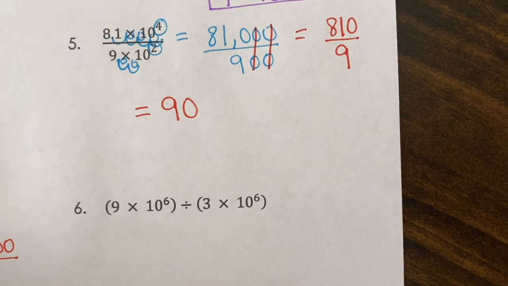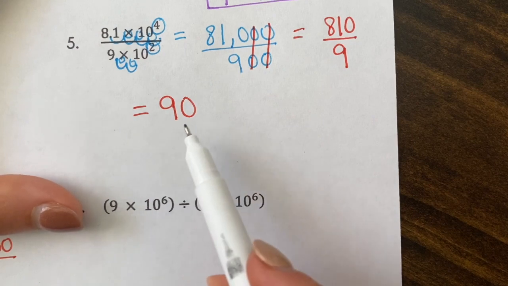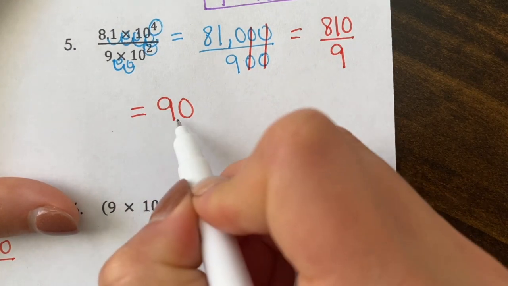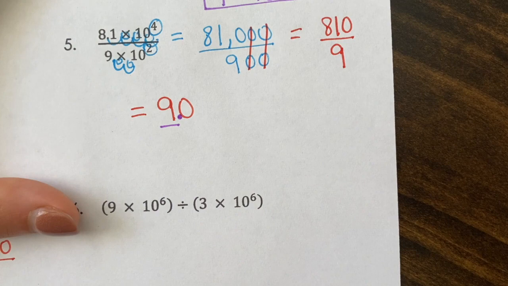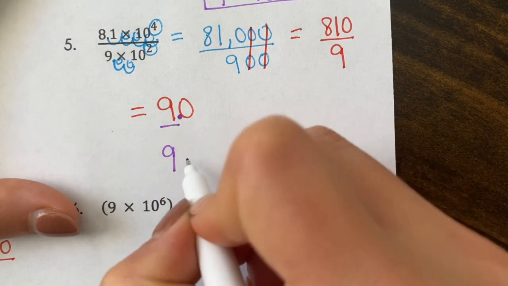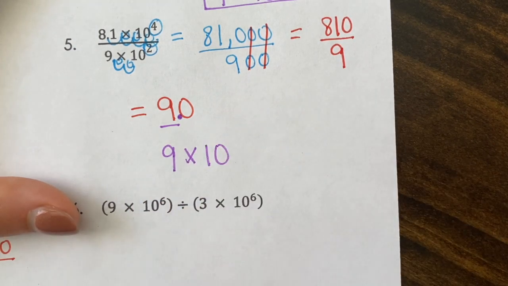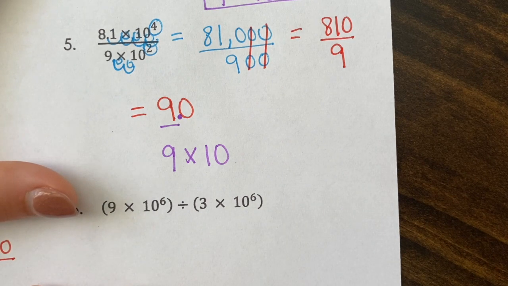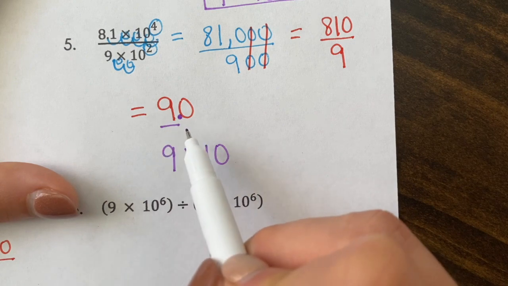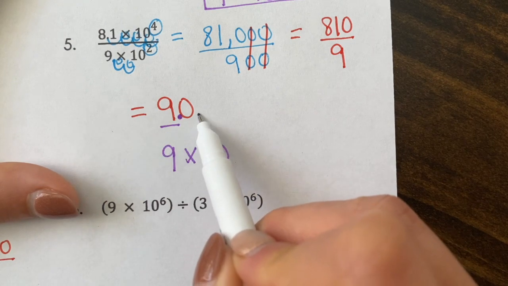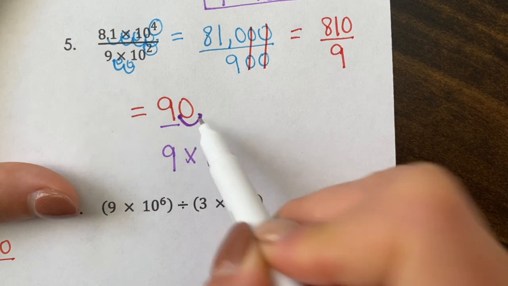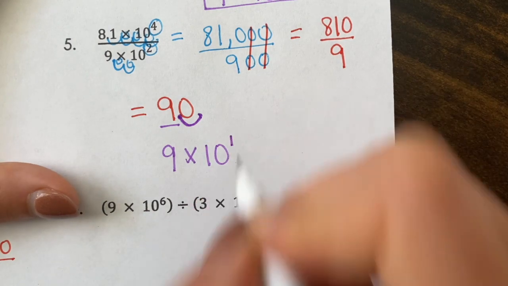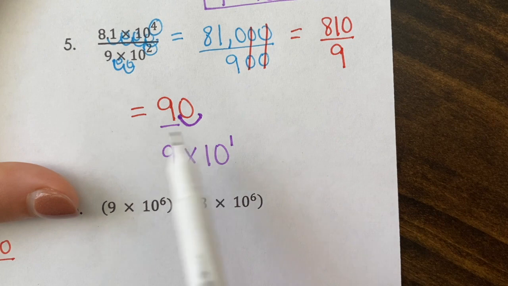The only thing that we have to do is write this in scientific notation. So 90 is too big. It is a number greater than or equal to 1, but it is not less than 10. So we know we have to put our decimal after that first digit. So our first number is 9. Times 10 is always next. Now, some of you are going to kind of freak out about this one. You're like, oh, I don't know what my exponent is. Well, it can't be 0 because this is not the number. We have to actually move it. How many times did it move? It moved 1 time.